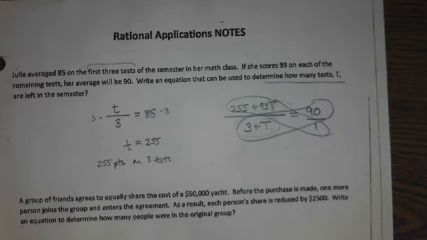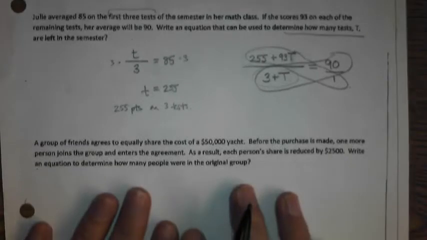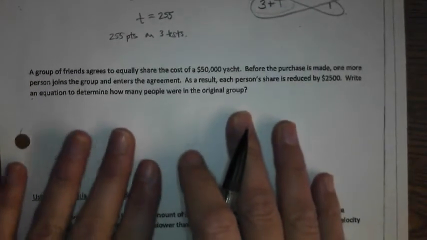Because what if you said she had 4.2 tests left to take? That doesn't make any sense. She has to take 1 more test, 2 more tests, 3 more tests, 4 more tests. It has to be an integer. Okay? I'm more concerned with the setup here, not the solving, because we already should know how to solve pretty well.